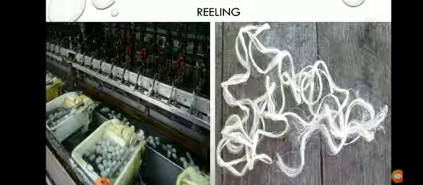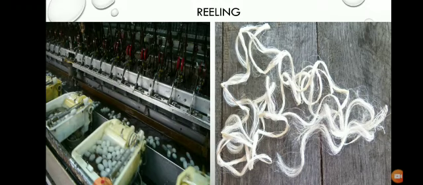The silk fiber is carefully collected from the cocoon, and nearly 3 to 8 of such threads are wound together to make a yarn from it, which is reeled. And now this yarn is cleaned, bleached, and colored. The yarn is ready to be woven into a variety of designed fabrics on looms.